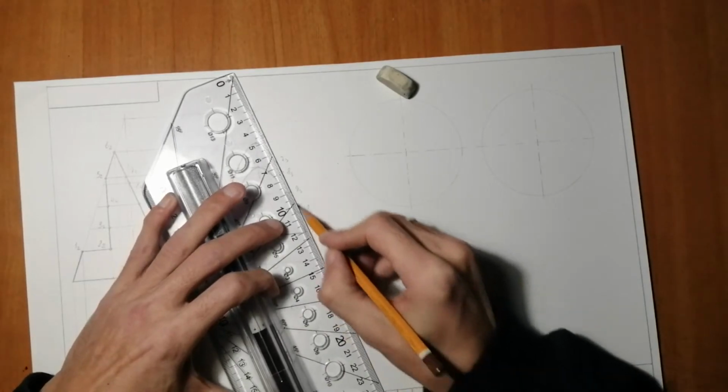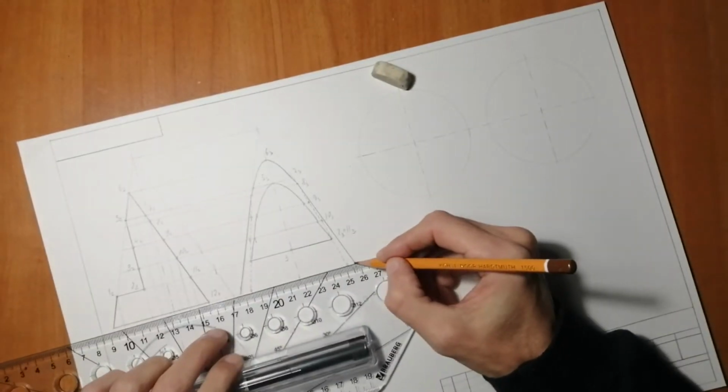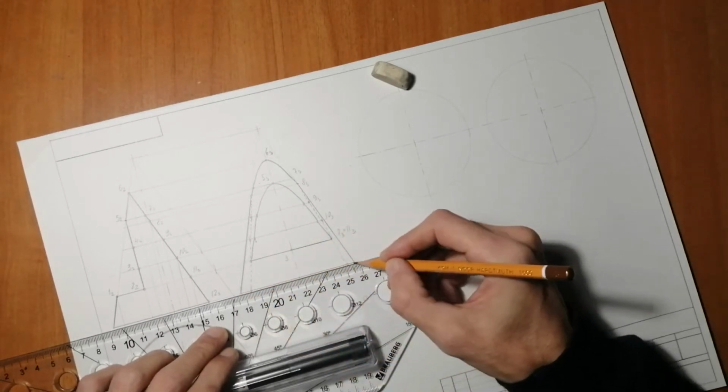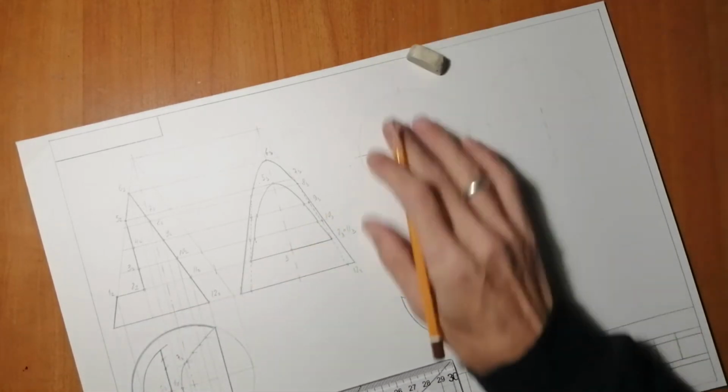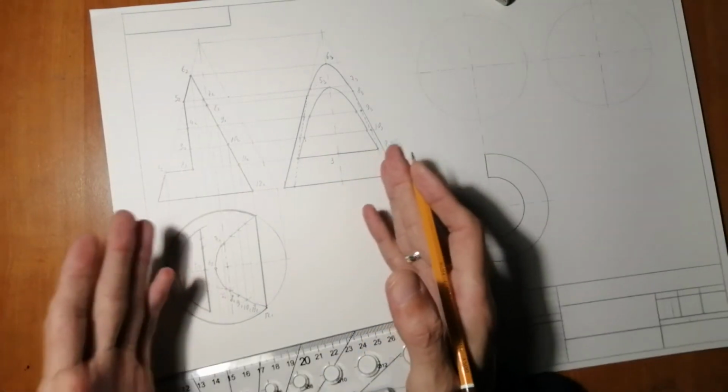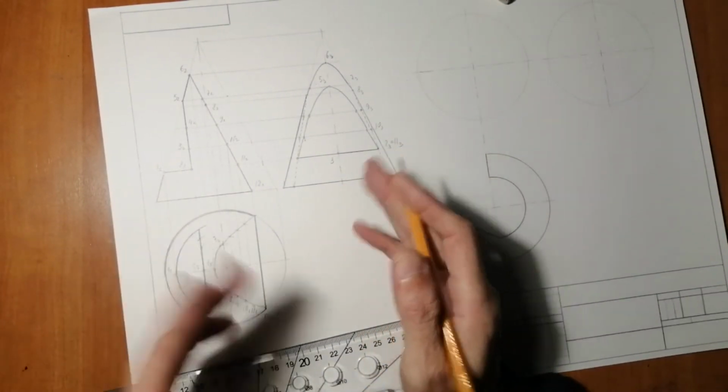This place and the right place, and I draw to the lower state. The state is a circle. This task is already complete.